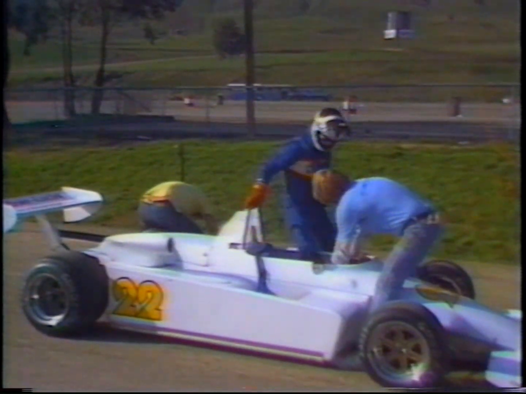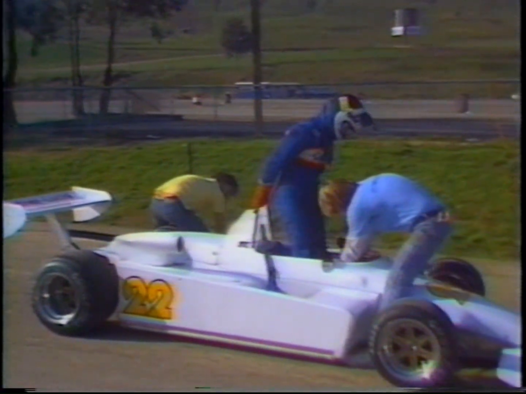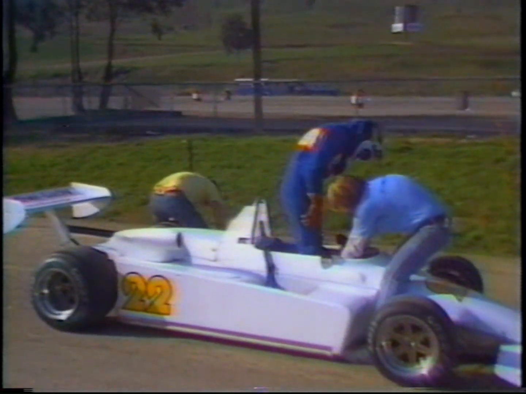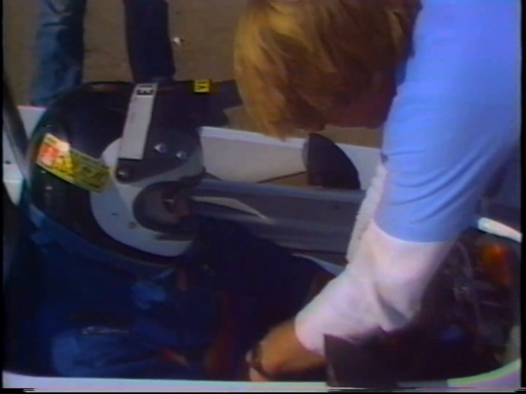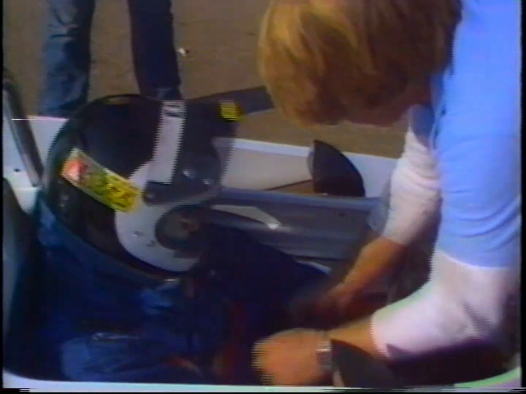Now also on your list, you want to write down the weather conditions at the track. Write down whether it's warm, what the temperature is, if it's sunny, if it's overcast, if it's damp, because these can affect the track conditions very greatly. And you might have to refer to these later on when you come up against these conditions in the future.